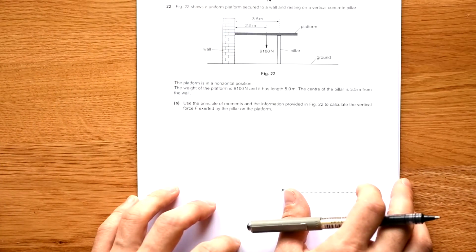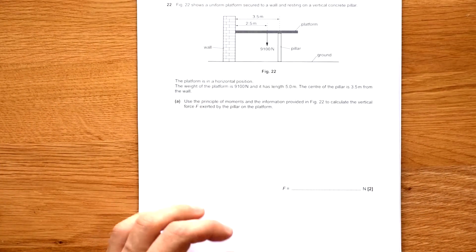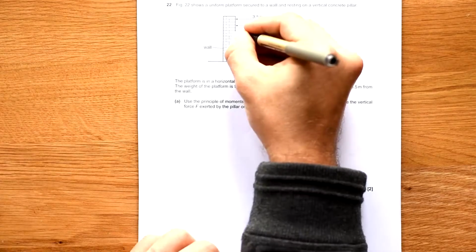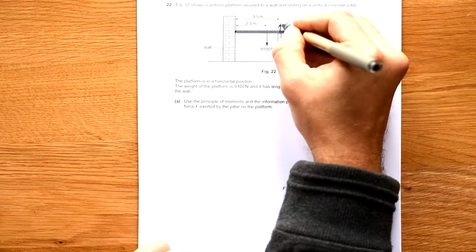22. Figure 22 shows a uniform platform secured to a wall and resting on a vertical concrete pillar. This is moments. The platform is in a horizontal position. The weight of the platform is 9100 newtons at a length of 5 meters. The center of the pillar is 3.5 meters away from the wall. Use the principle of moments and the information provided to calculate the vertical force F exerted by the pillar on the platform. Easy peasy. We only have 2 forces involved here.